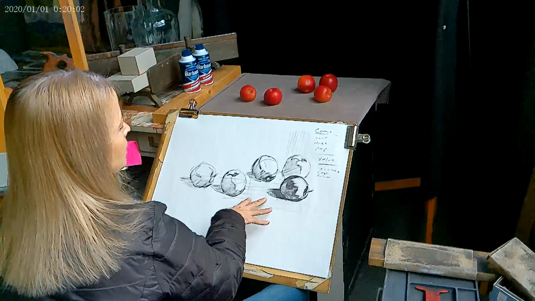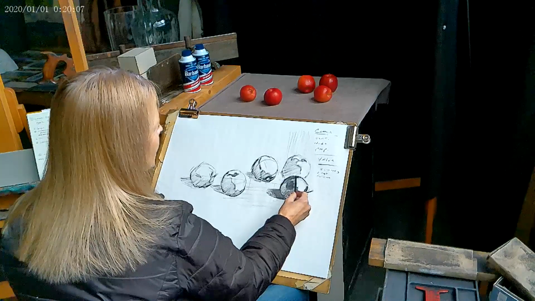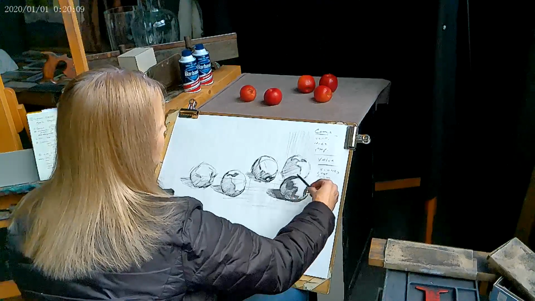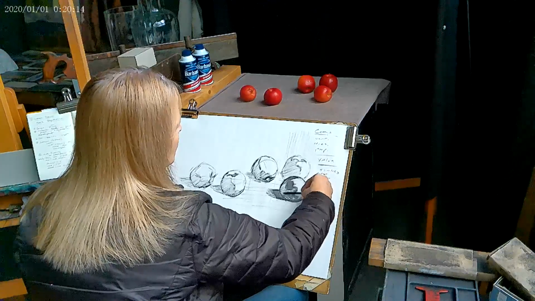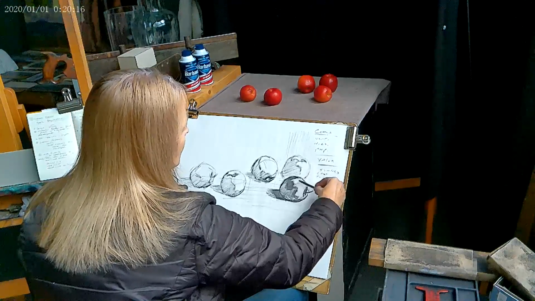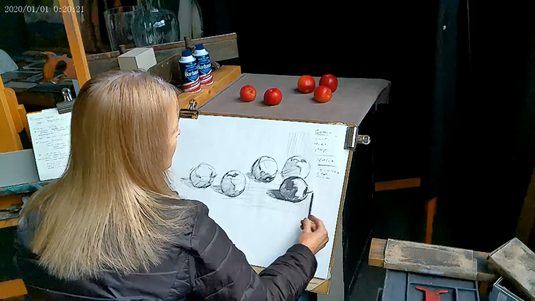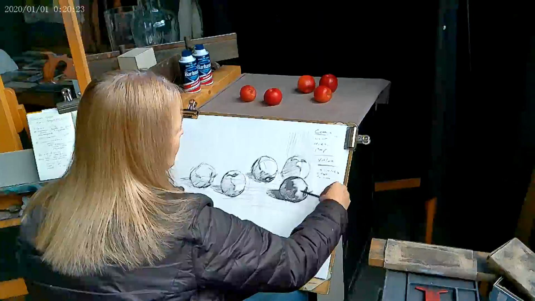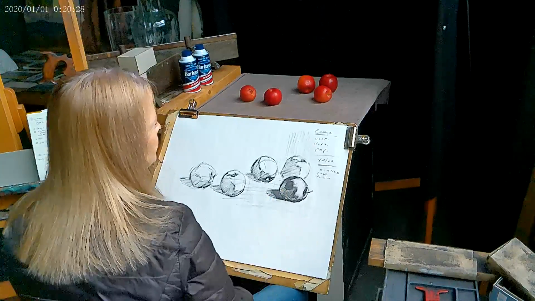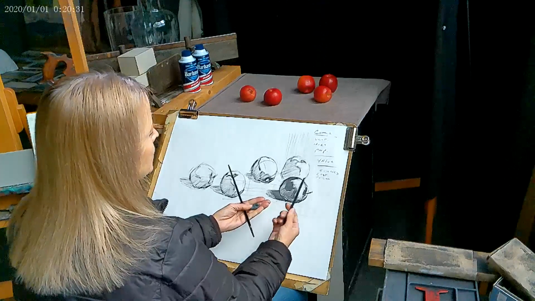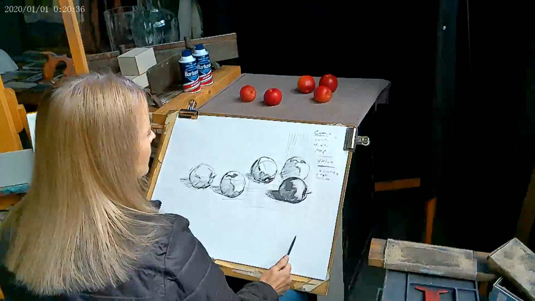But don't overdo the value on the tabletop or in the background, because we do want to concentrate on our apple design here. And remember, you can use cross contour lines and parallel diagonal lines to add variety to your apple, okay? Just to go over this quickly. And then, like I said again, use your eraser and your charcoal to refine the linear design.